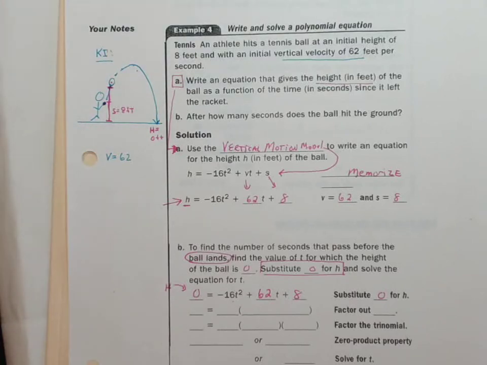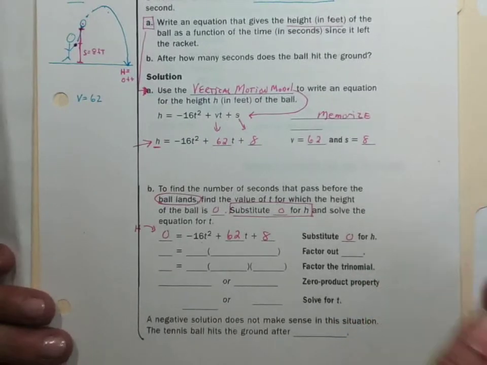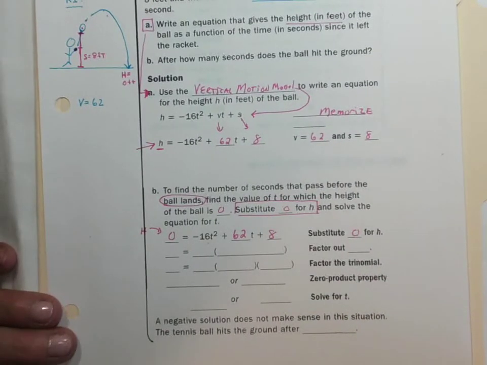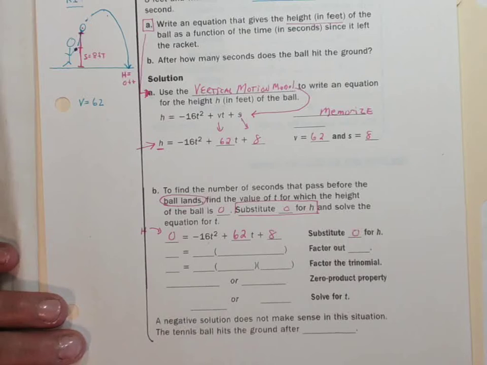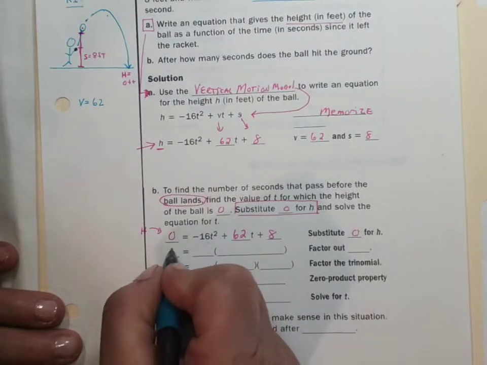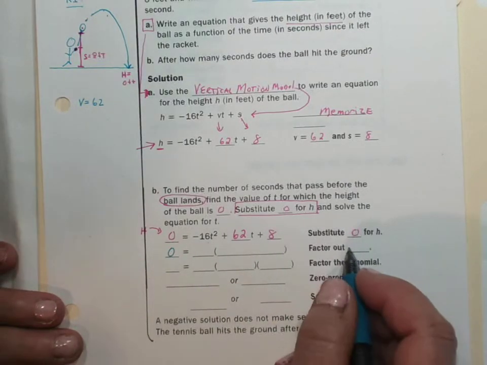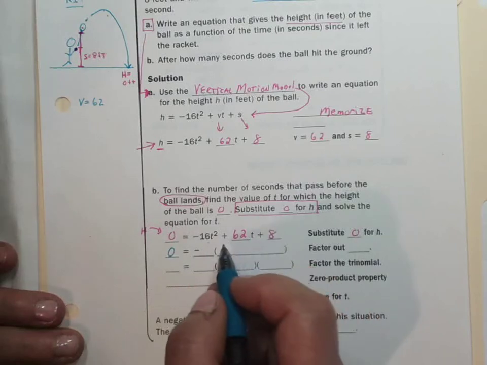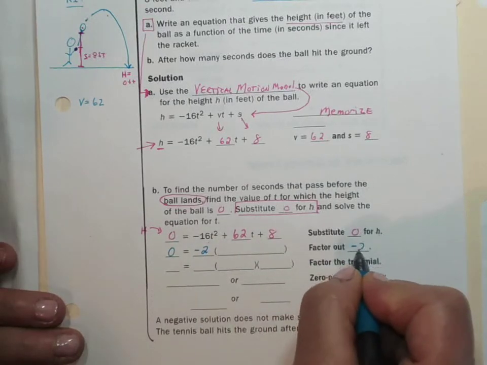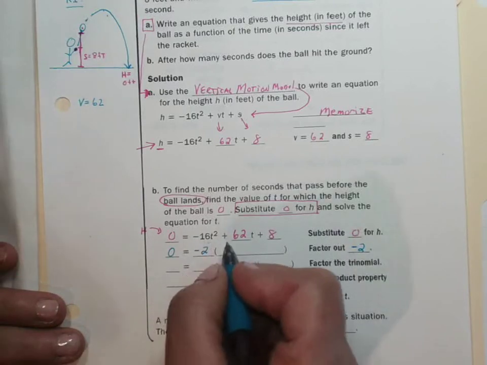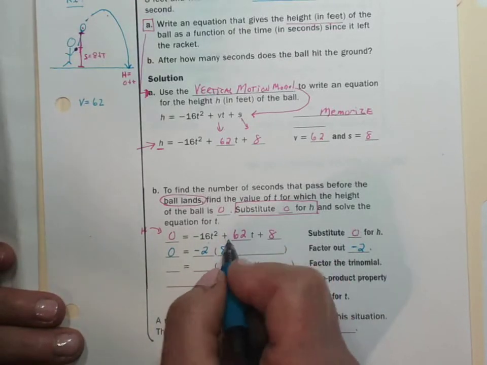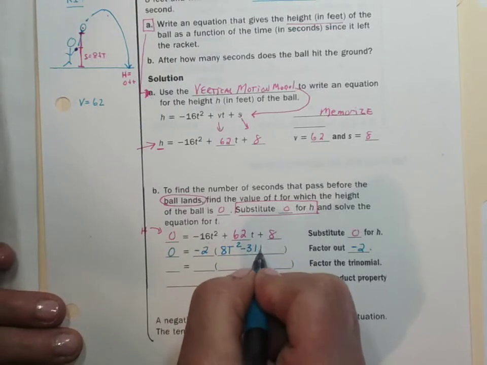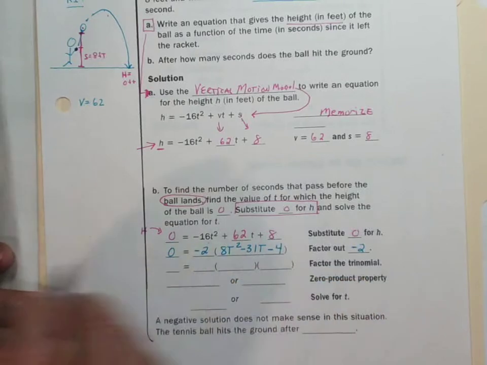All right. And I'm going to solve this by factoring. You could solve it with the quadratic formula, okay, but I think that this is going to be easier to factor. So I'm going to solve it by factoring in this example. Okay. And so we have 0. We don't like that negative number, so we're going to factor out a negative 2. And then we're left with 8t squared minus 31t minus 4.